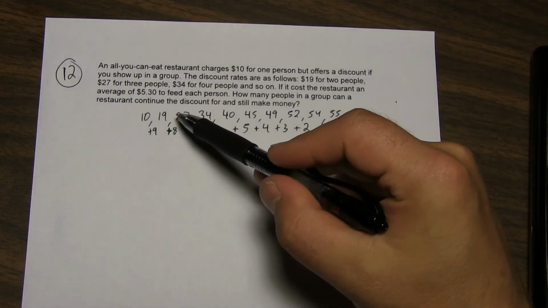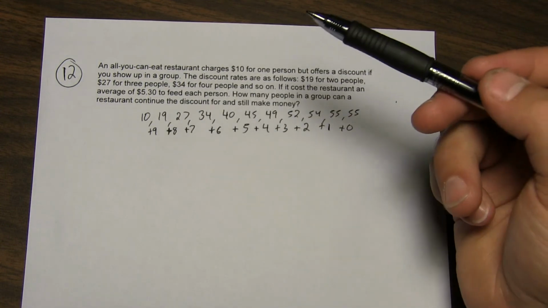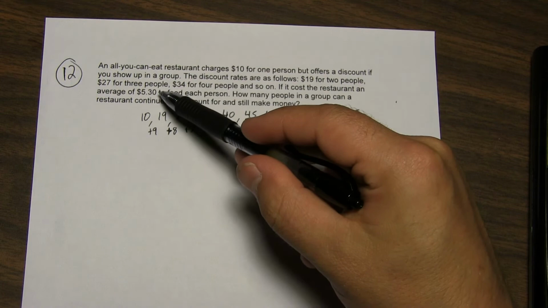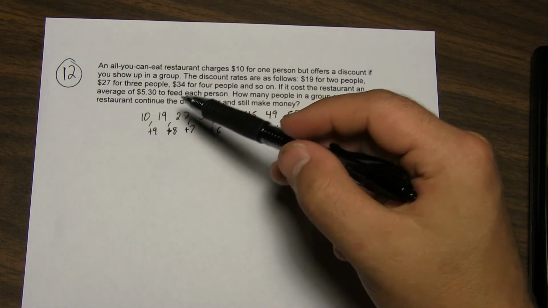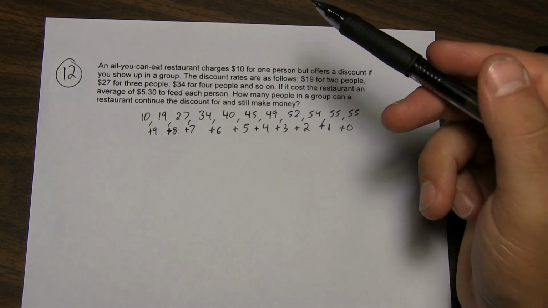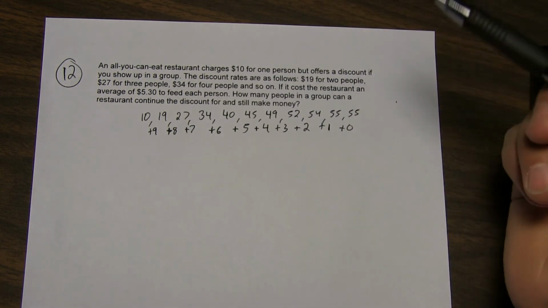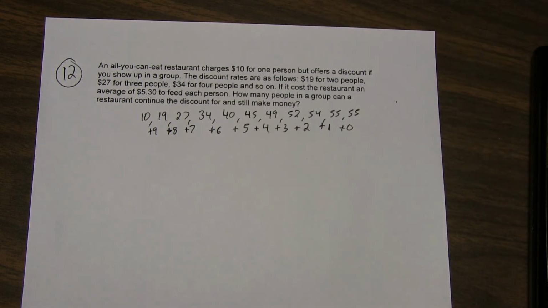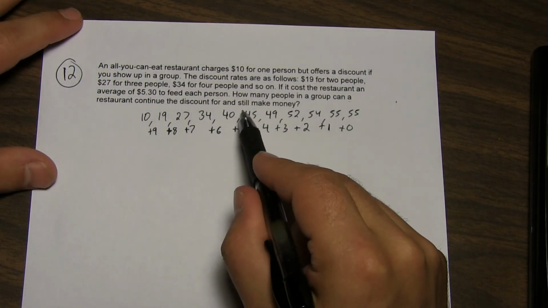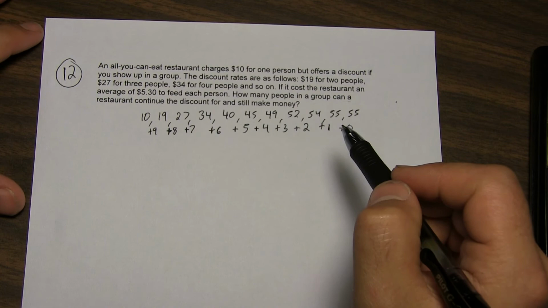Now for 19, they would have a different profit. They would collect $19, but they would spend $10.60 to feed those people. So I guess that would be an $8.40 profit for those 2 people. But it would still be profit. So our question is, how many people can a group be and the restaurant still make money?